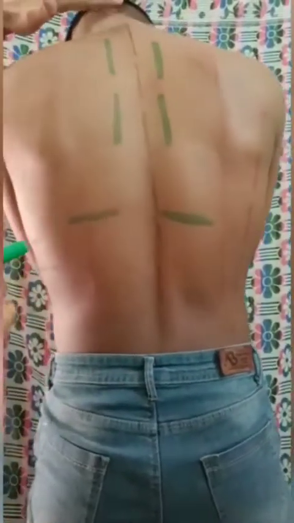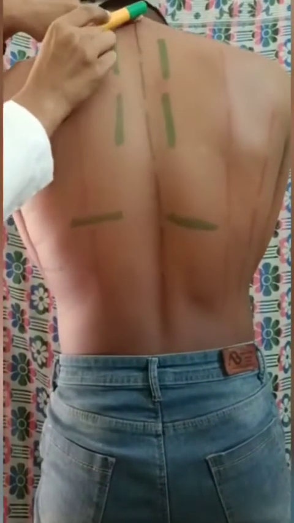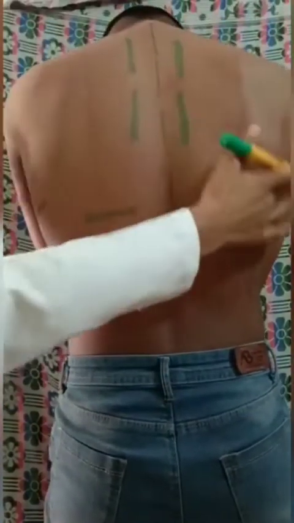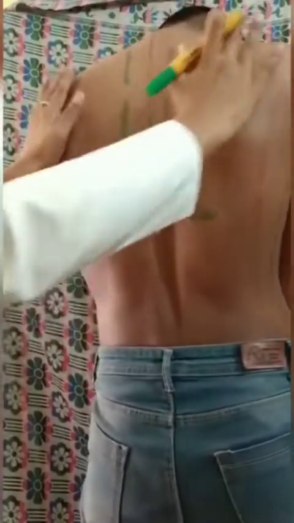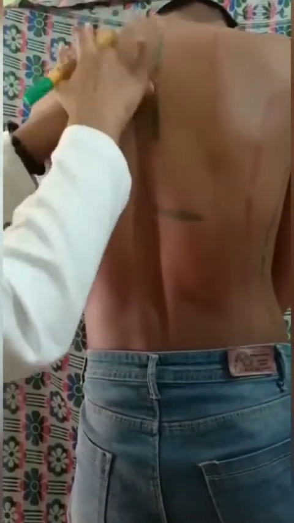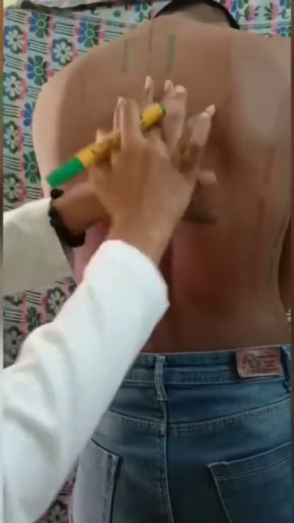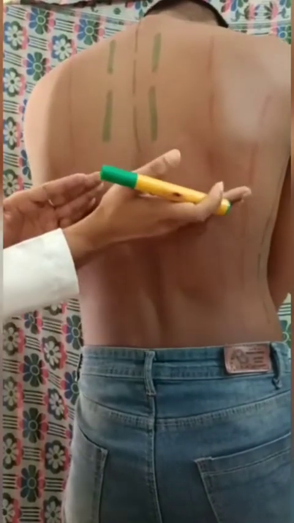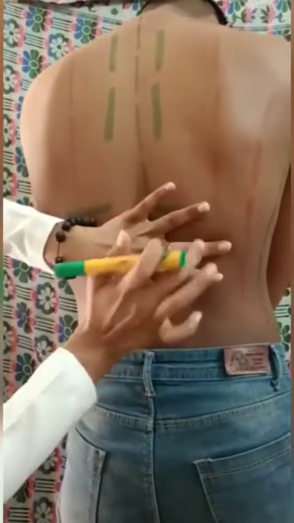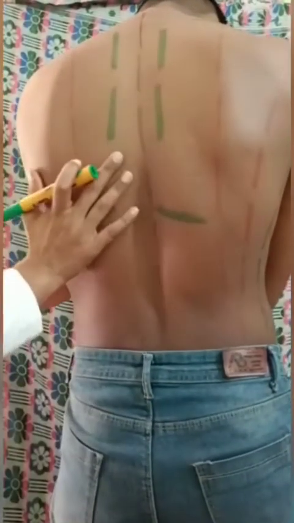we can notice here the spinous process of the seventh cervical vertebra. We have to do percussion above the scapula, and between the scapula. From the inferior aspect of the scapula, we have to continue our percussion till the 10th rib in the posterior aspect. So this is about comparative percussion.